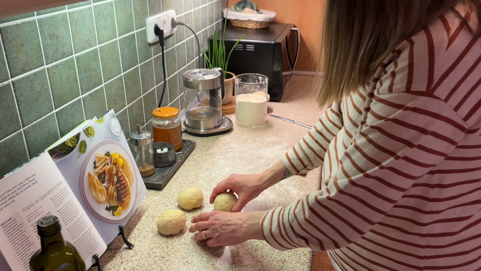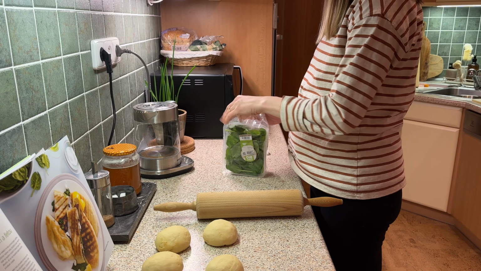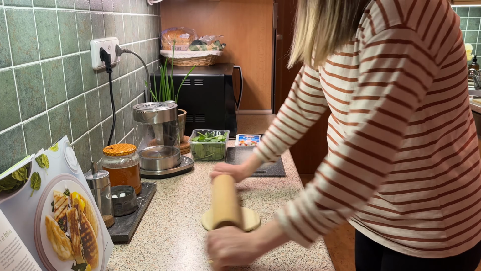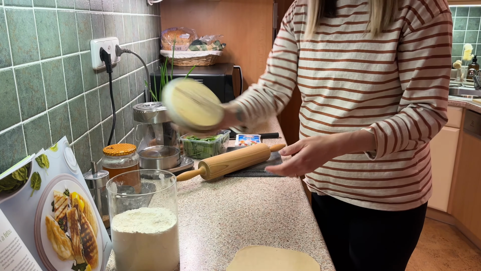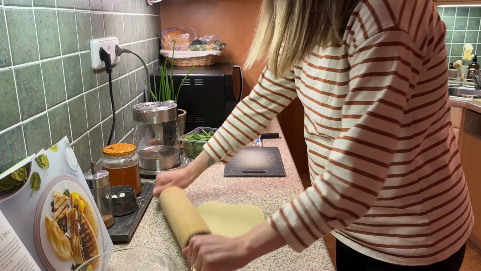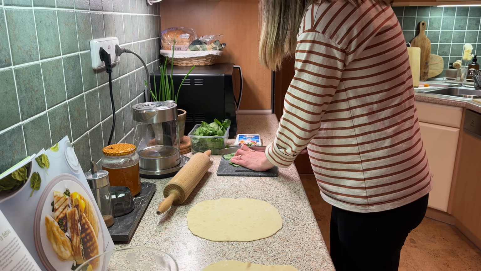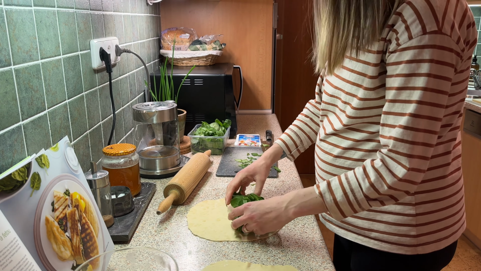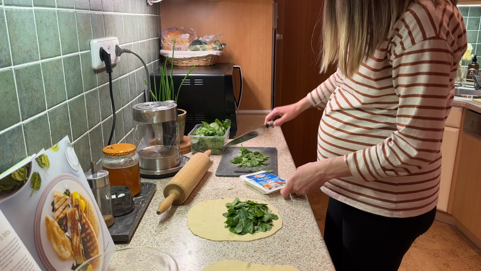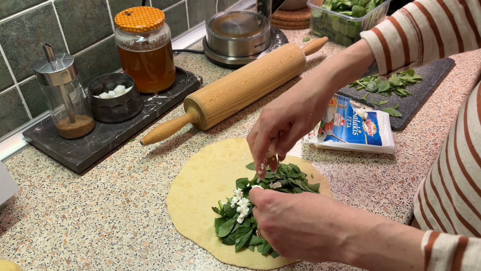When I was ready to get them going, I rolled each of these balls into a little circle, let's call it that, not always a perfect circle. And on one half of that, I put the baby spinach, a little bit of the feta cheese, and the microgreens that I was adding to this one. I also had some chicken meat that I made a couple days before this for some other meal, and I had some left over, so some were also with meat.